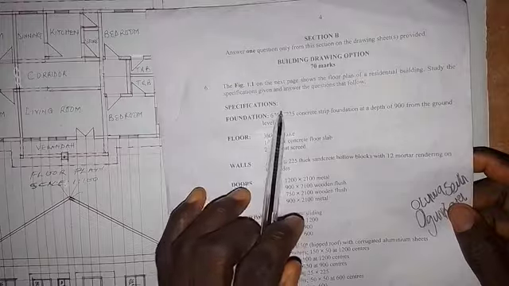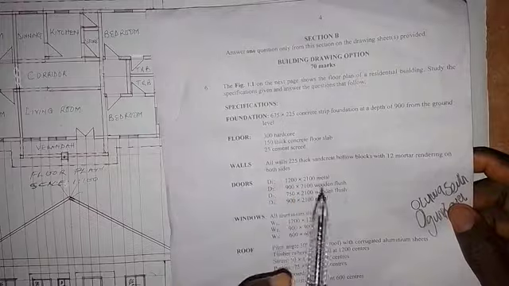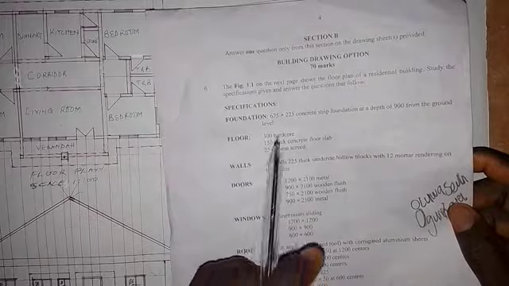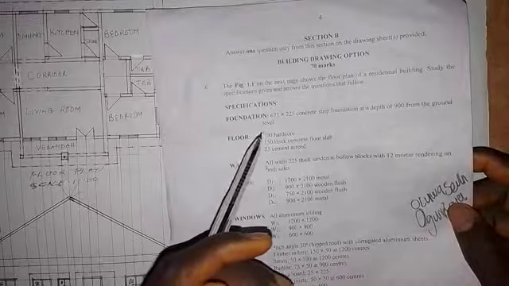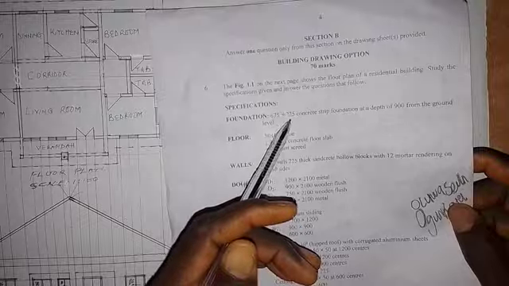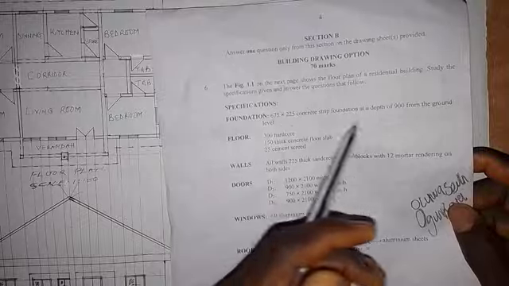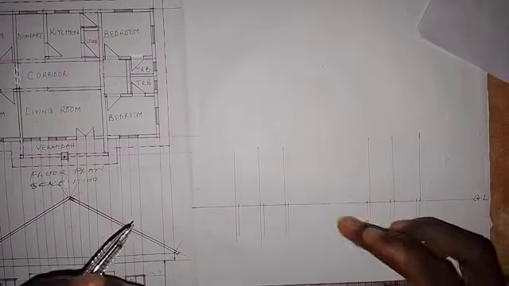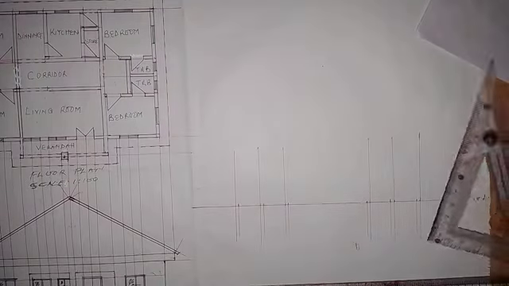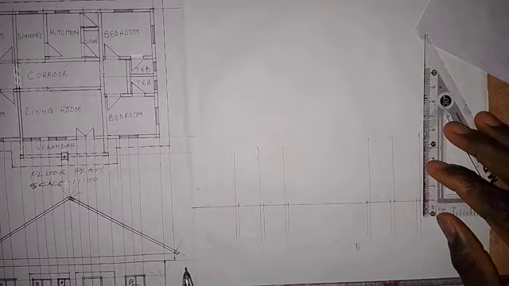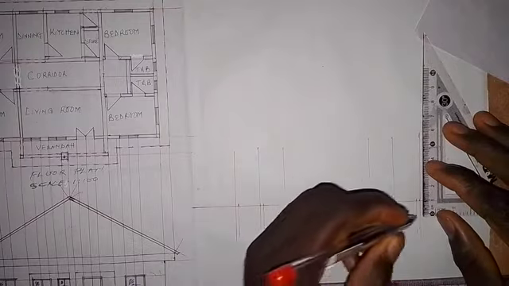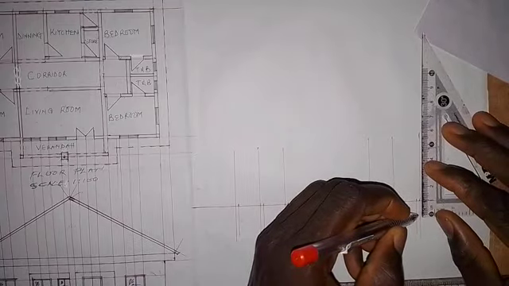Don't forget that we are dividing each of these dimensions by 100. So if I divide this by 100, it gives me 6.75, this will give me 2.25, and this will give me 9 millimeters. Okay, so now, for me to draw the foundation footing, first of all I will take a measurement of 9 millimeters down the ground level. So this is 9 millimeters here, 9 millimeters down the ground level.